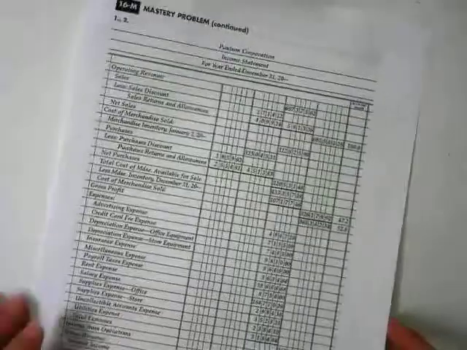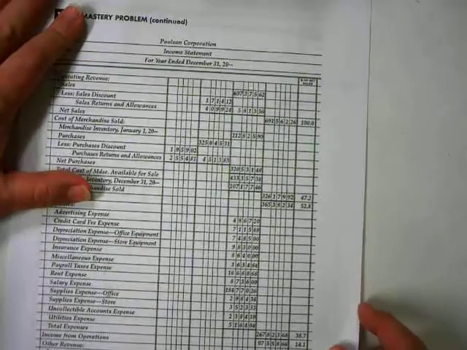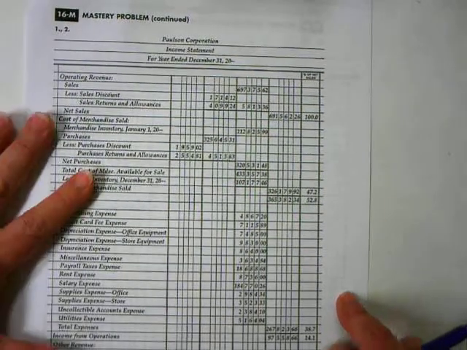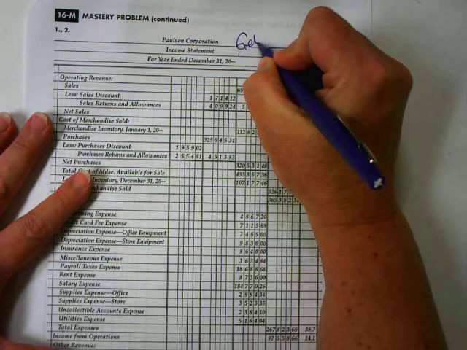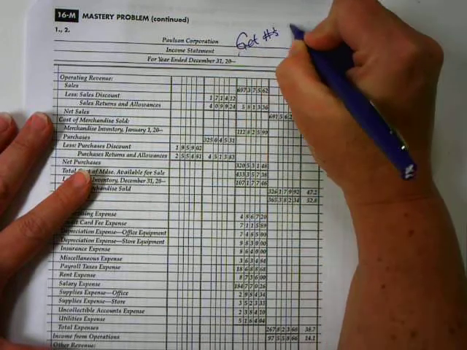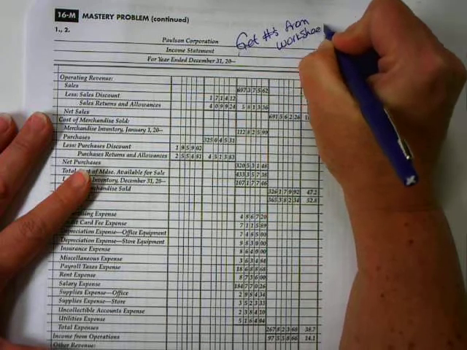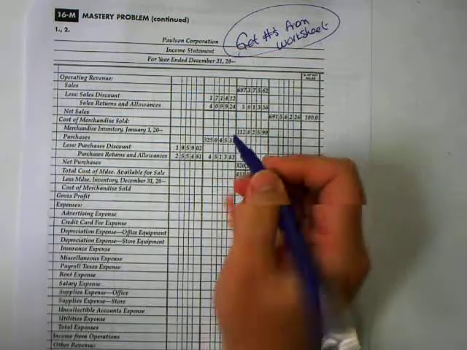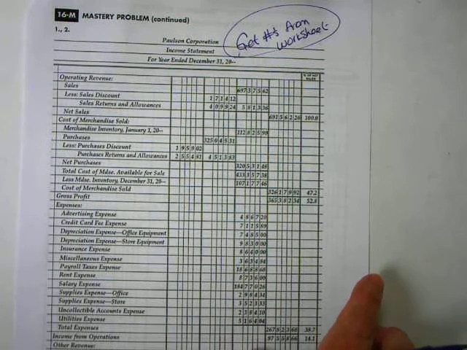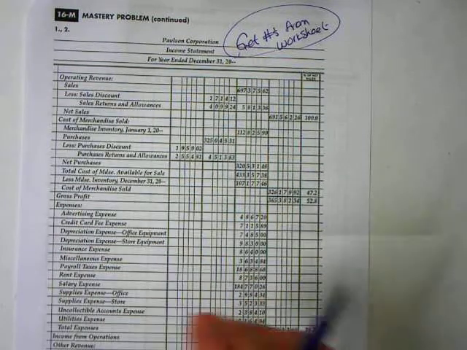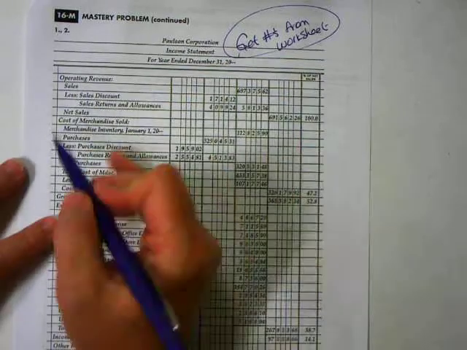Okay. So here's one. This is already done. I'm just going to go through and mark things. You want to get all these numbers, or most of these numbers, come from the worksheet. We're going to have different groups that we're going to be looking at.